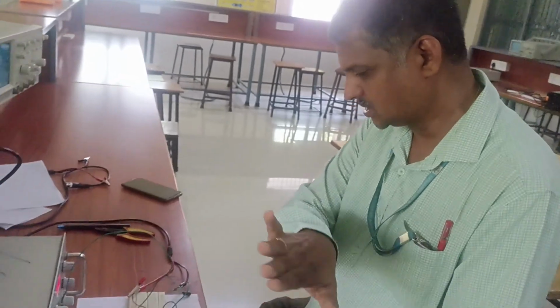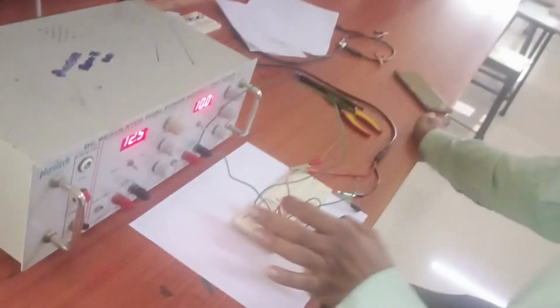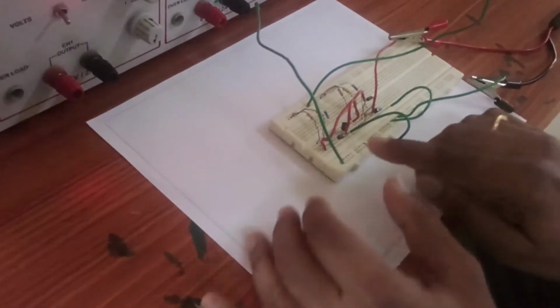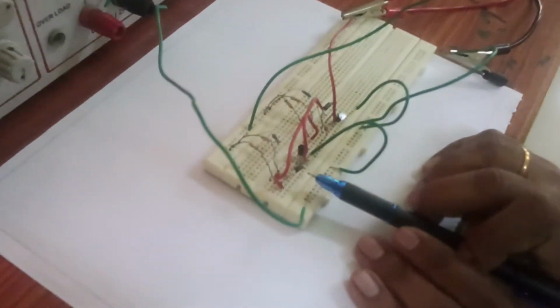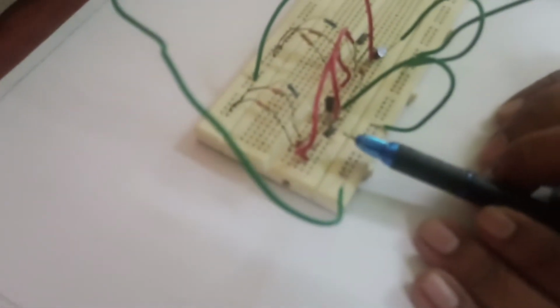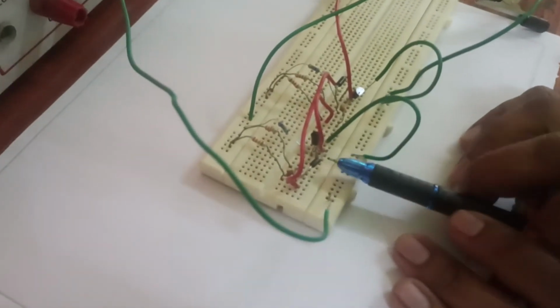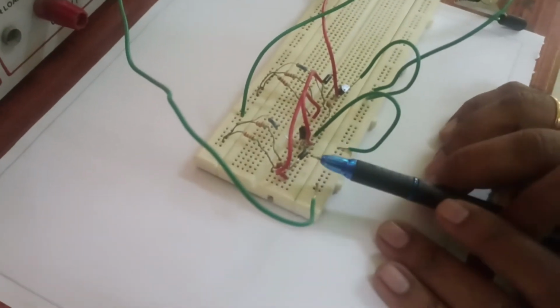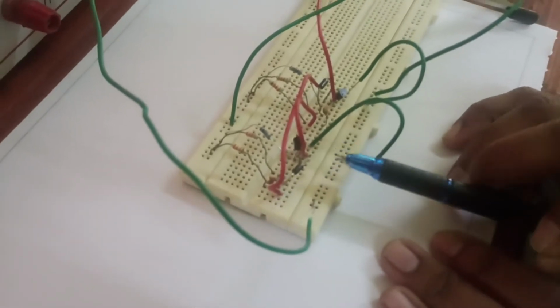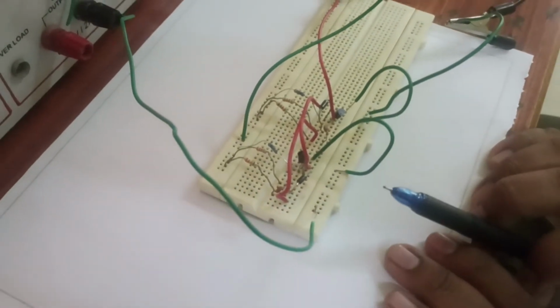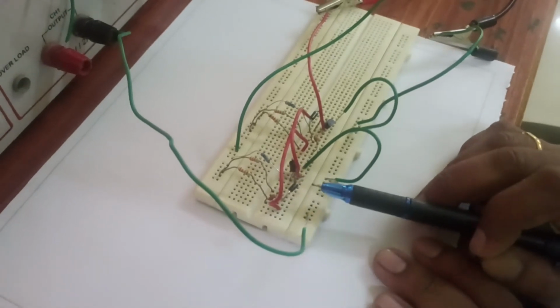Come a little closer here, so I can show you. This is silver. There is a silver line here, and that is going to the collector of the transistor. You have to be careful in connecting these diodes, with the negative terminal connected to the collector of each transistor. Now the role of this diode is here.